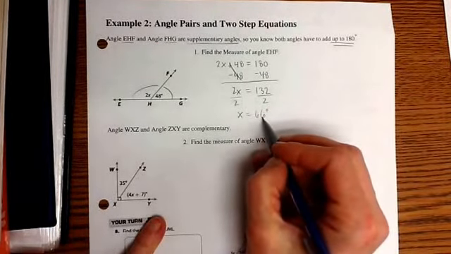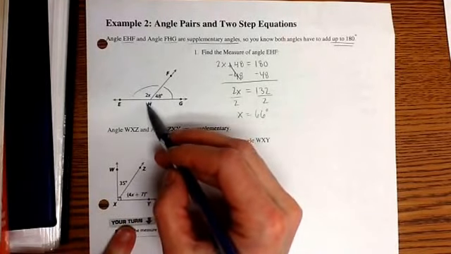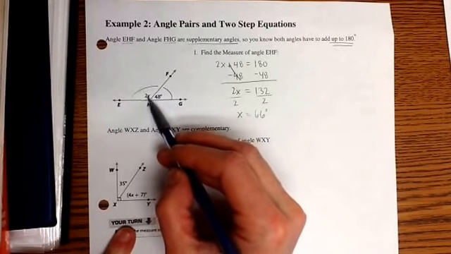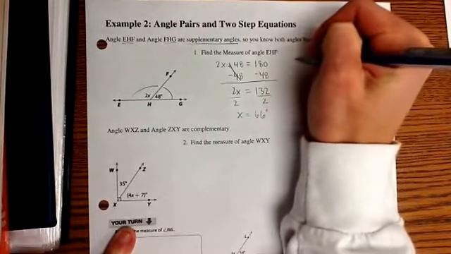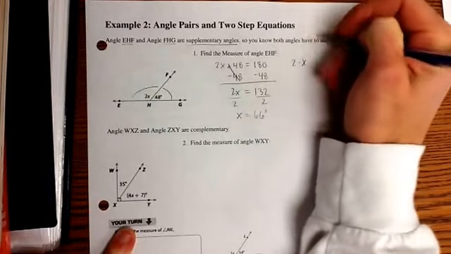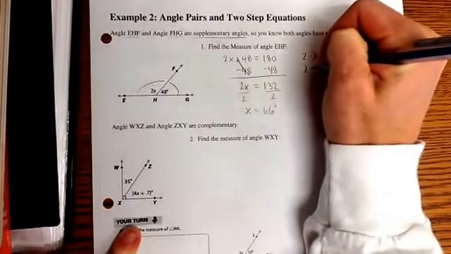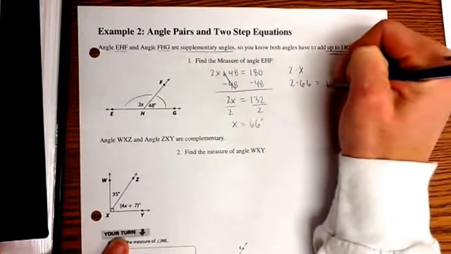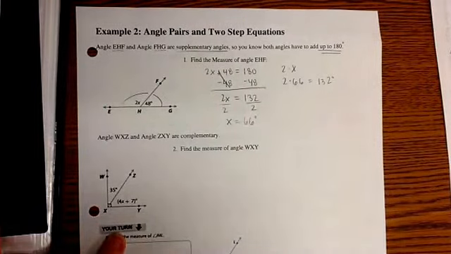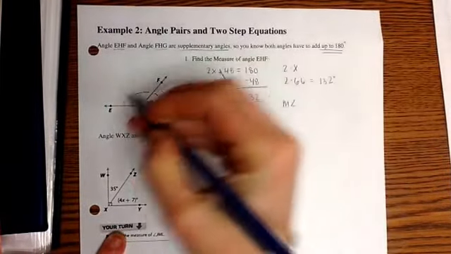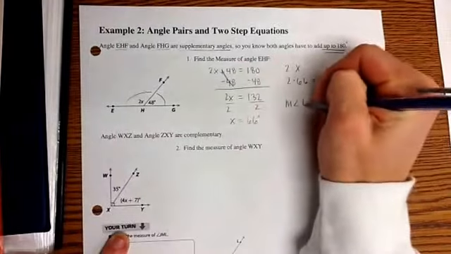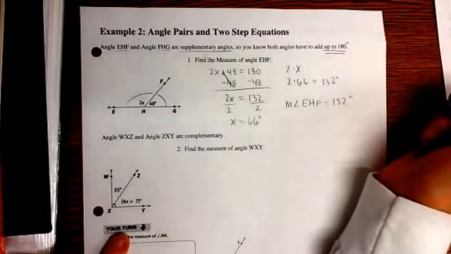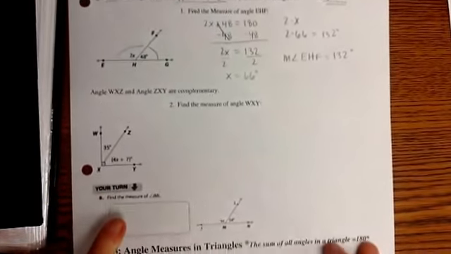Now, that's not my answer, because if you look over here, this is an obtuse angle, so I know it has to be more than 90. And the reason why is because I actually have 2 times x. So 2 times x is 66. So that would equal 12, carry 1, 132 degrees. So I would say the measure of angle EHF is 132 degrees.